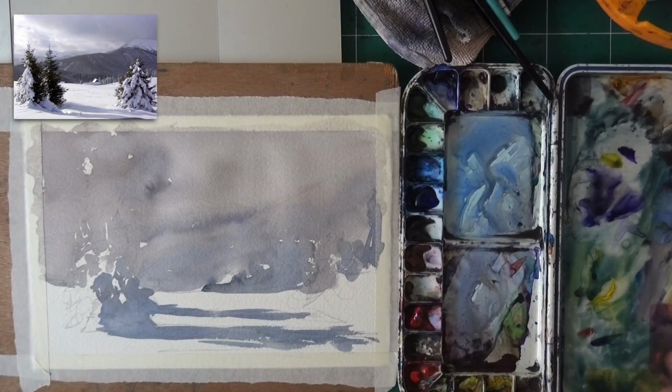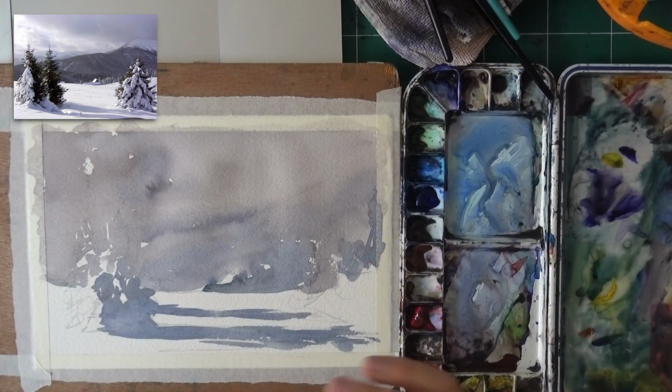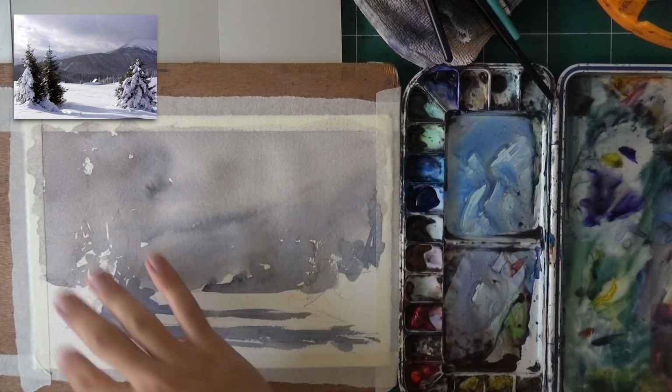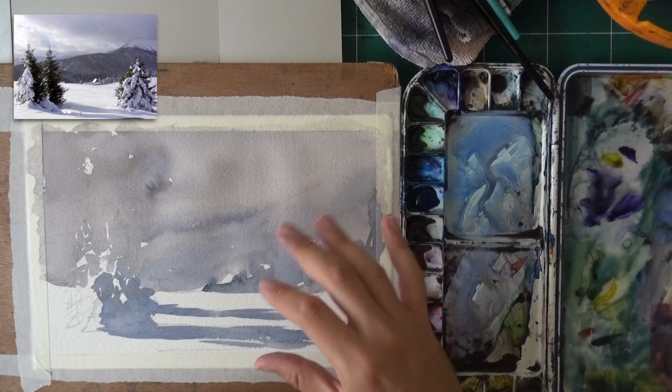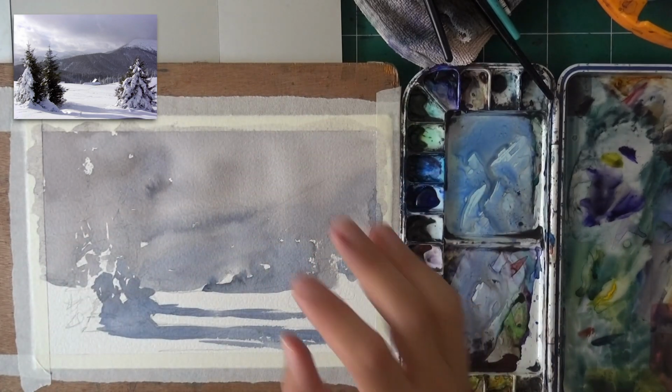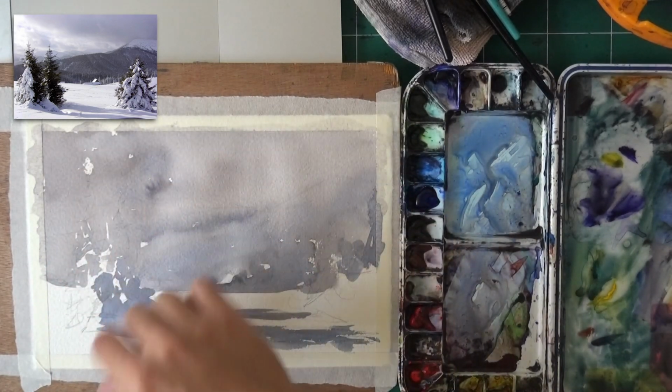Okay, so I allowed this some time to dry, and two things. First, notice how we really stuck to simplicity. A lot of simple shapes instead of doing a million shapes. We just have a few. We missed a couple of highlights here and there, but that's fine.